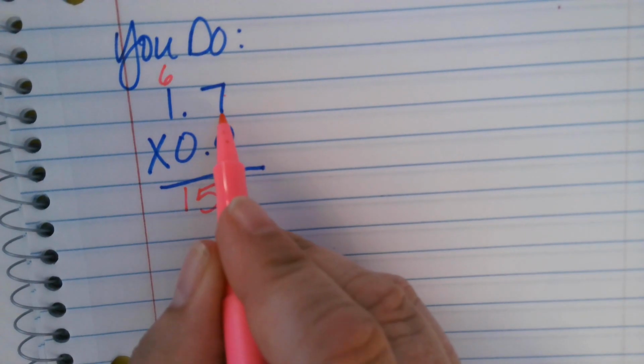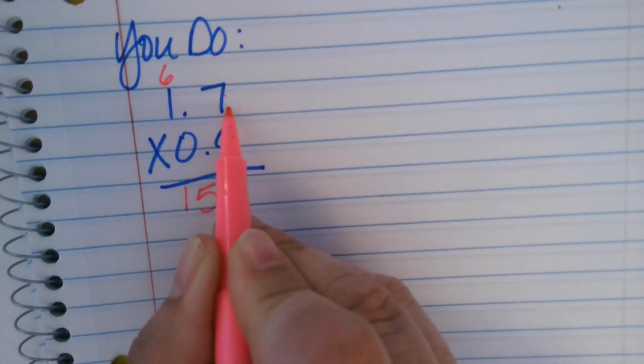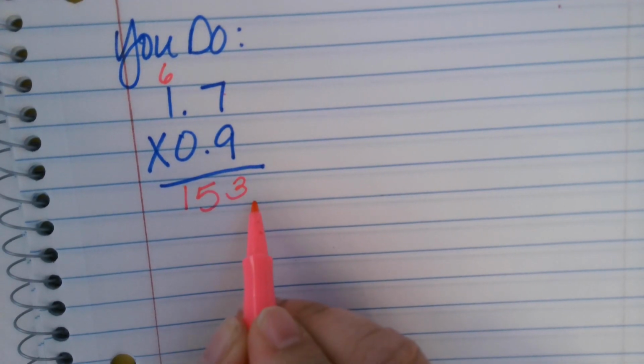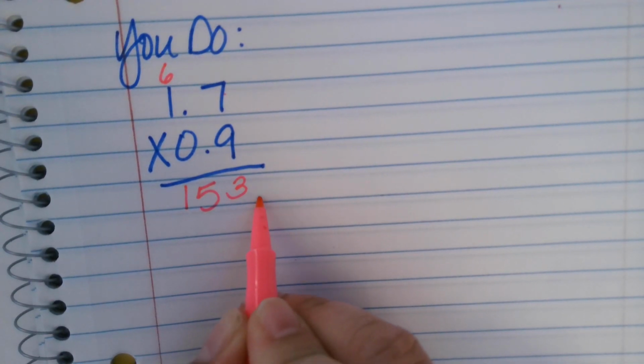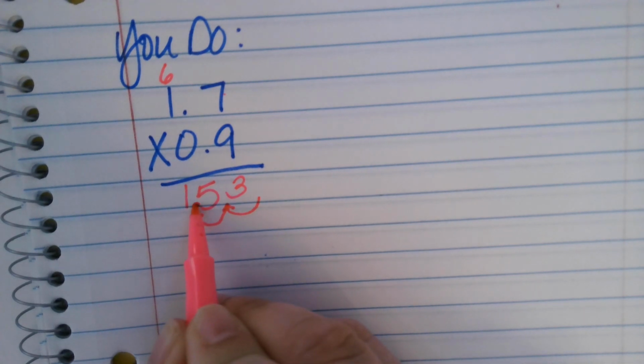All right, so step 2, I'm going to count the numbers after my decimals. So I've got 1 and 1, so that's 2. And step 3, I'm going to start from the right, go to the left, and I'm going to move over 1, 2 places, which makes my answer 1 and 53 hundredths.